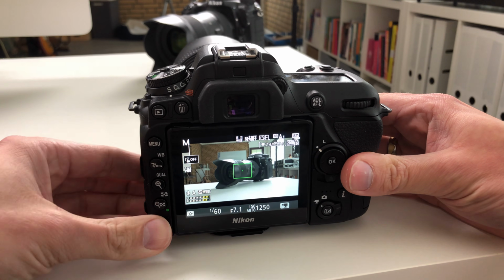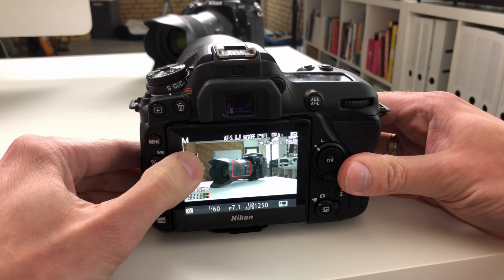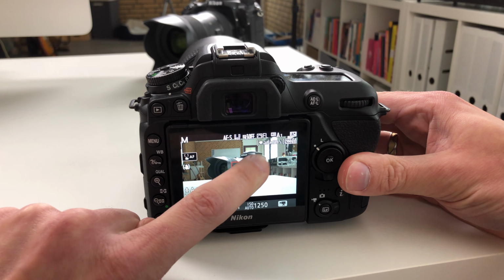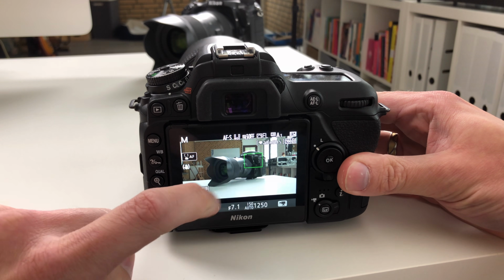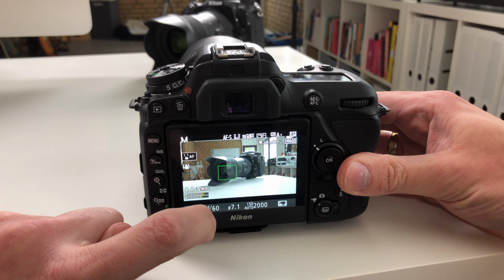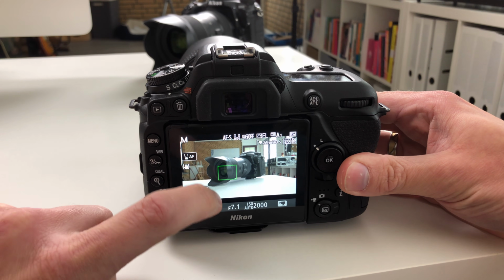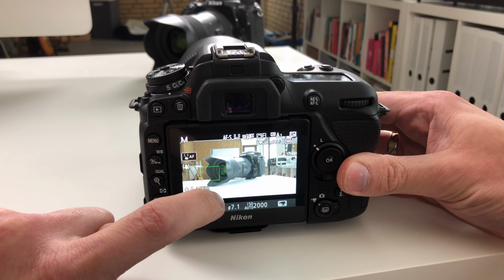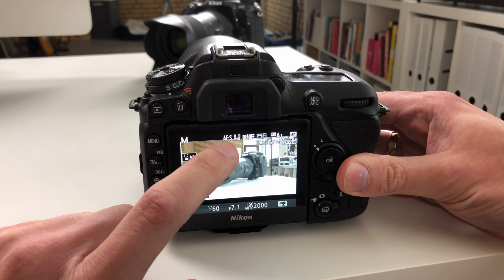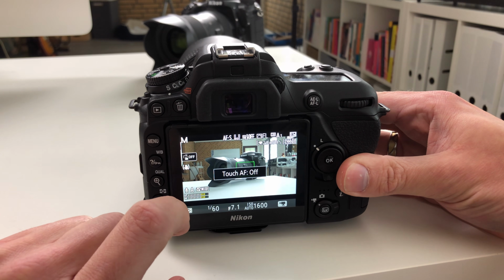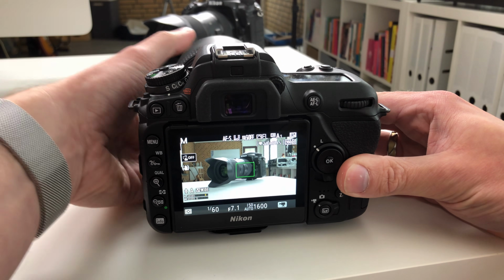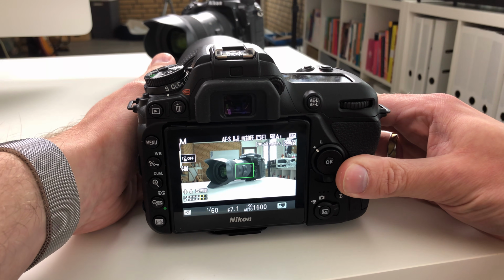One thing back to autofocus. If you have autofocus available, you can also focus with the touch autofocus here. So you can touch the display, and the camera will automatically adjust the focus to the position you're shooting in. After you have used the touch focus, turn it off, otherwise you might touch the display by mistake and your focus will change. This is something you don't want.